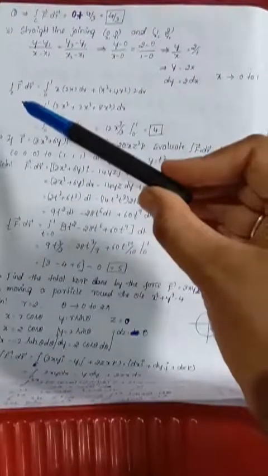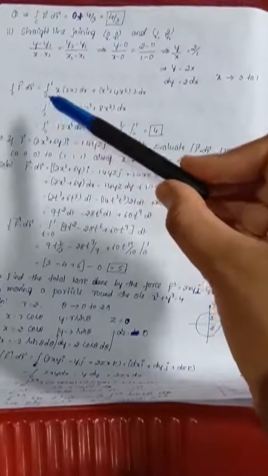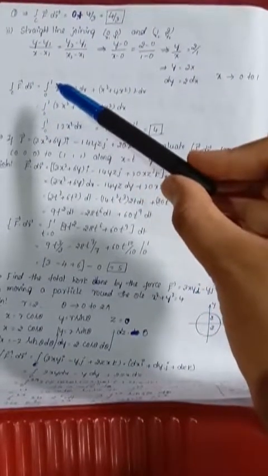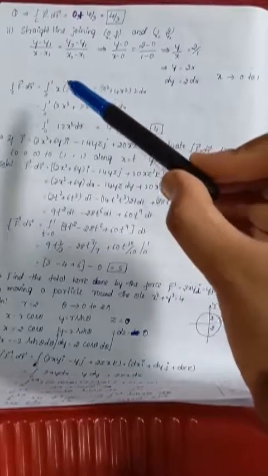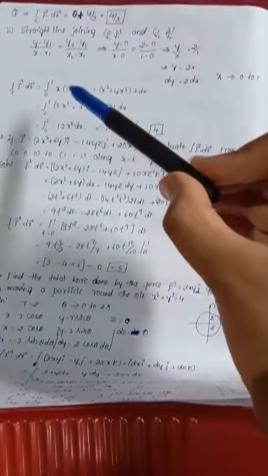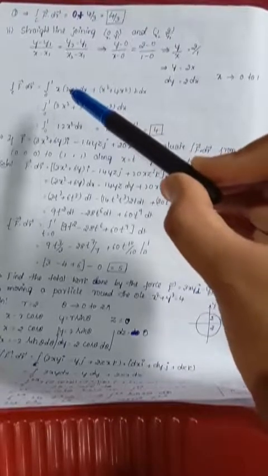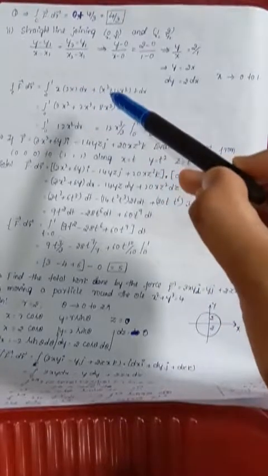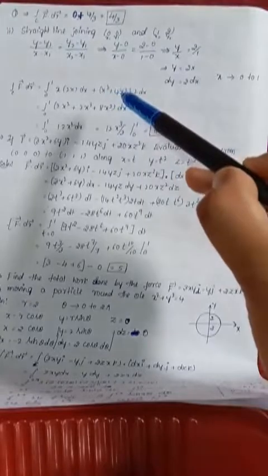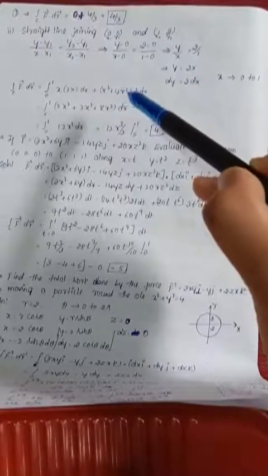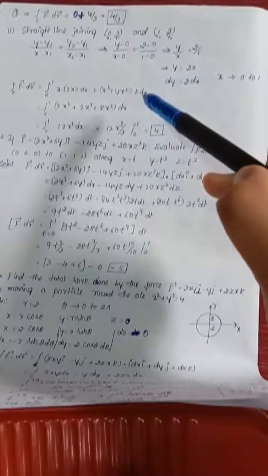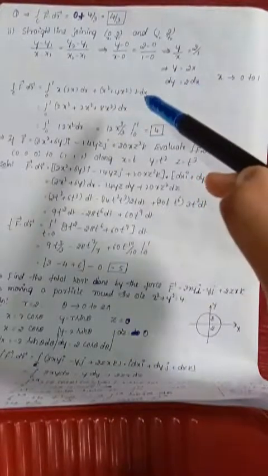Integral of c f dot dr is equal to the integral from 0 to 1 of x into 2x into dx. That means here the f dot dr value is xy into dx, here y value 2x, plus x square plus y square. Here y value is 2x, so 2x whole square is 4x square. Here dy is 2 into dx.